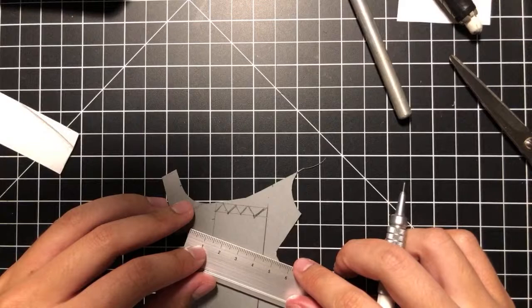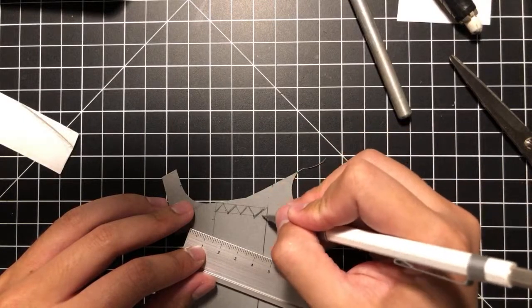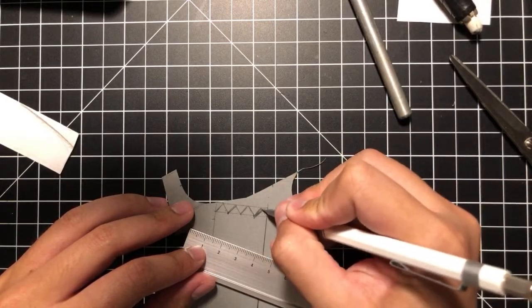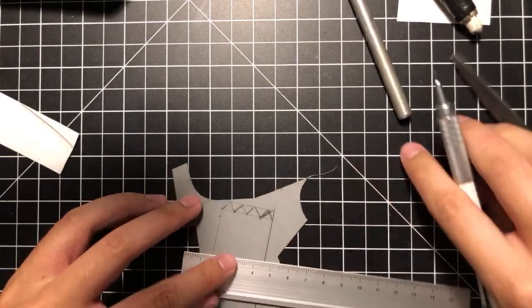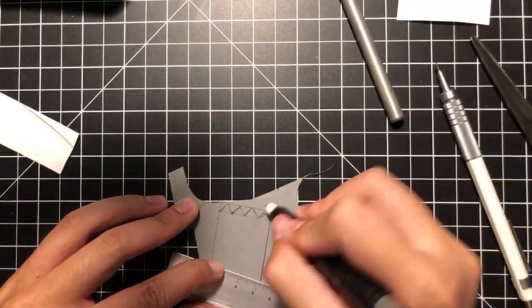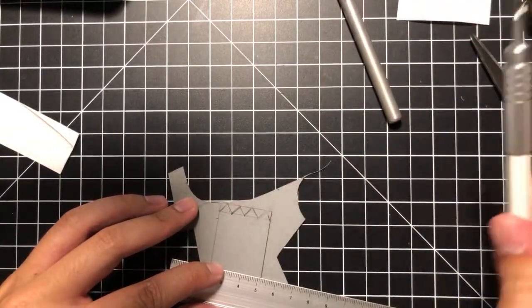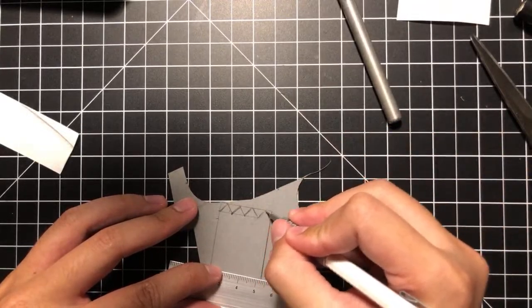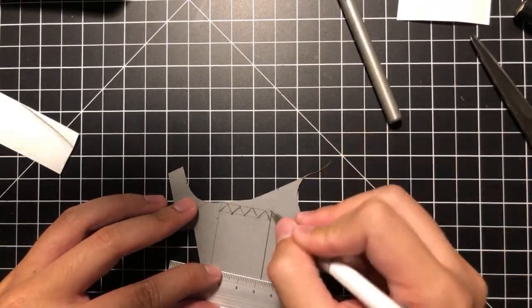That's terrible. There we go. That's why. I'm bad at drawing shapes. God damn it. And this guy wants to be a designer. Just look at that.